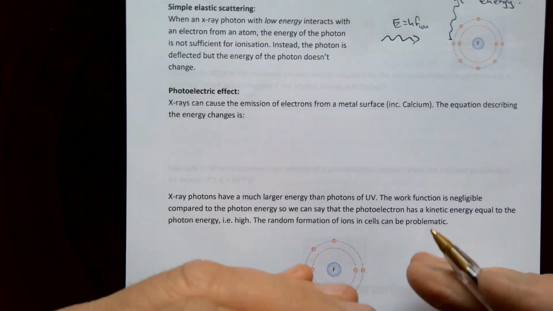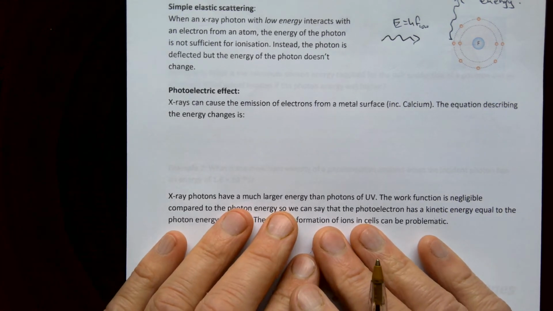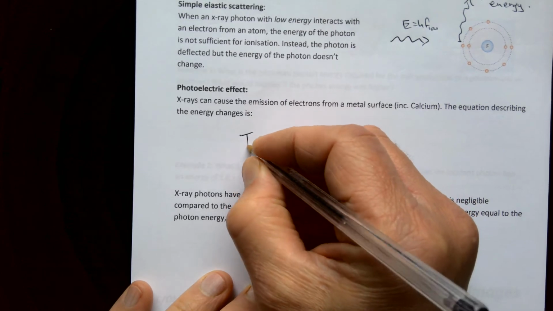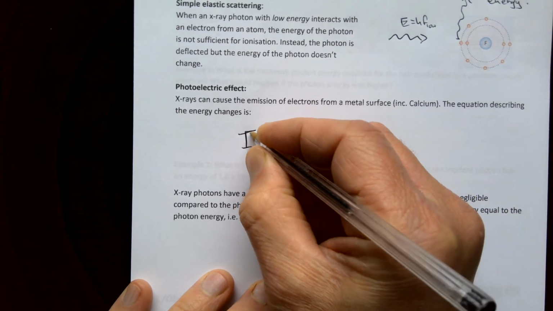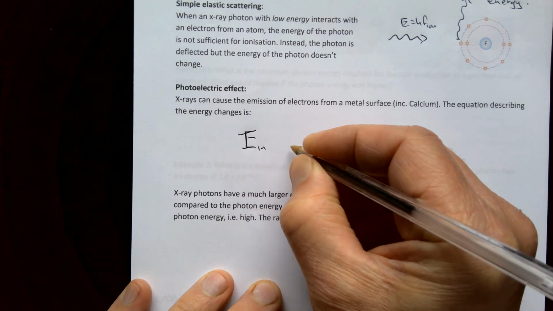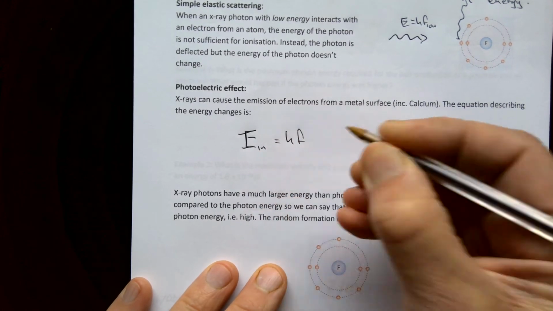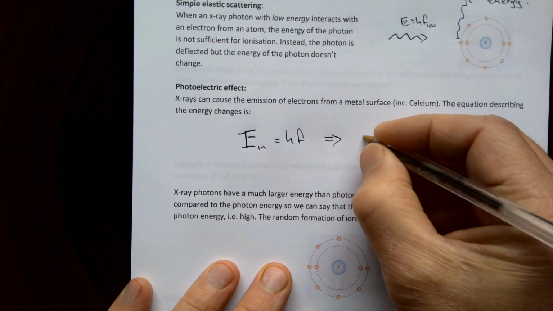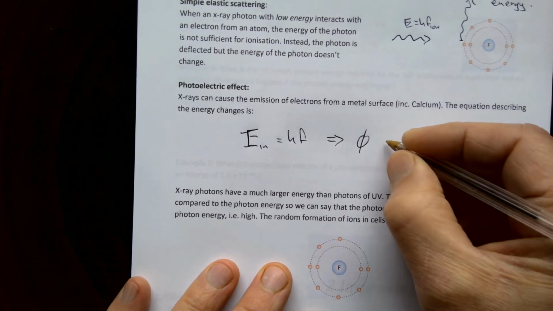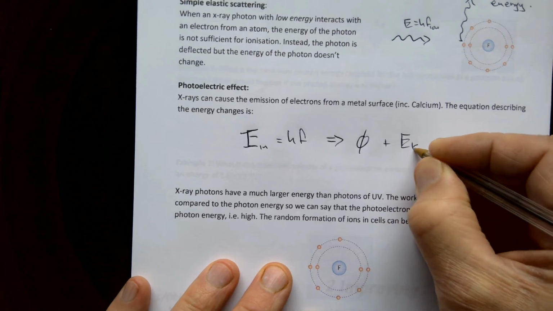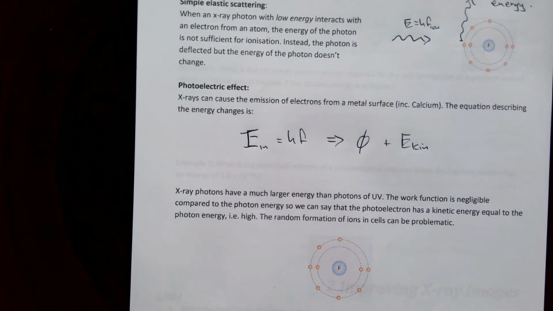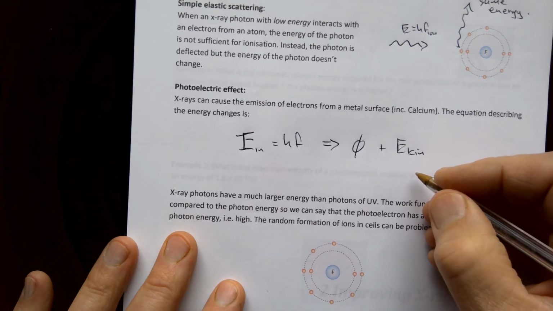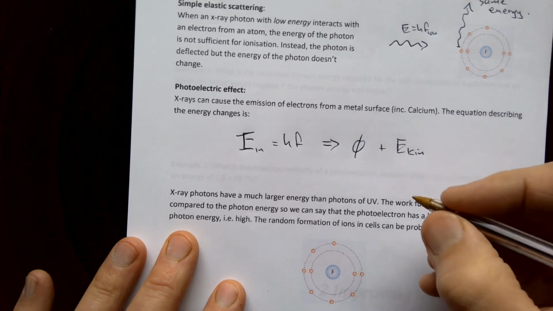Now if you think about it, that's a slightly worrying effect in the body as well, so again back to this idea of limiting it. But yeah, so we have our whole energy in is hf. Okay, and that turns into the idea of depositing some with your work function plus the kinetic energy of ionized electrons.